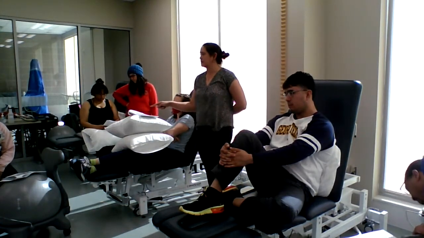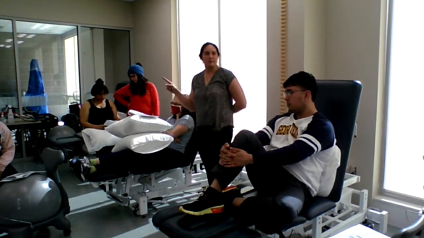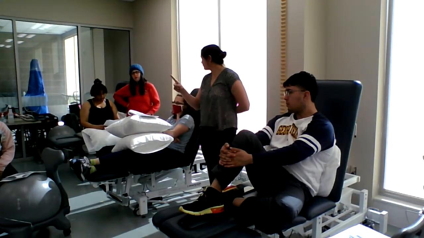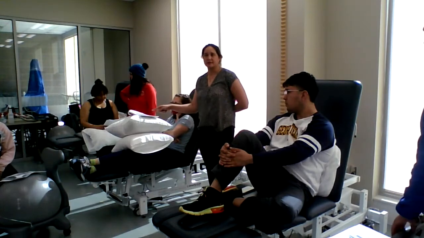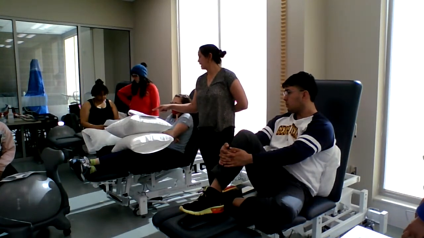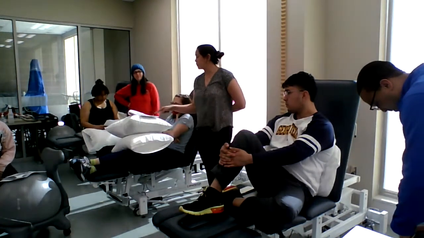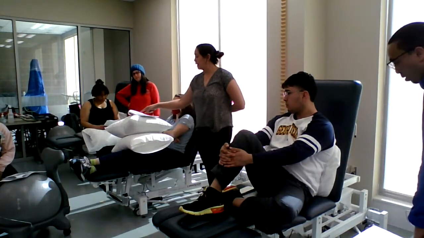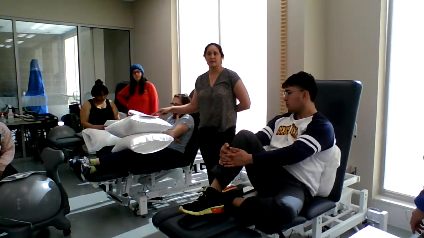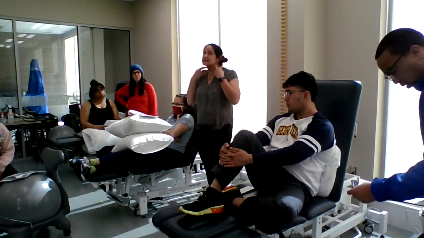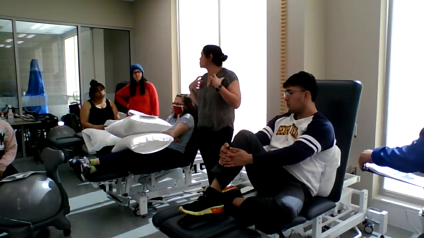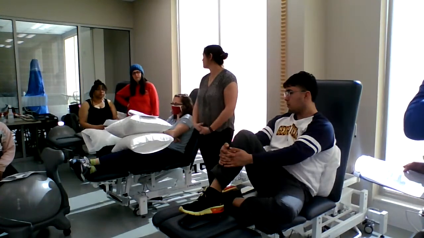What's our primary respiratory muscle? Diaphragm. All of these are our accessory muscles. If your diaphragm doesn't work well, you will be compensating with all of these. Your COPD patients, you'll see them, and you can see their scalenes working to try to pull up on those ribs.